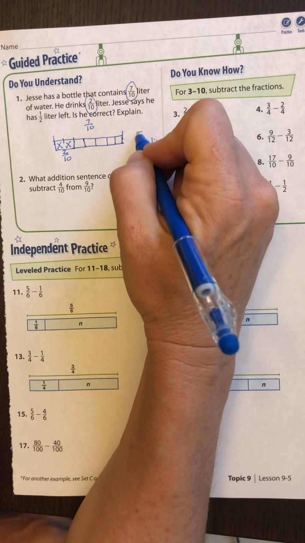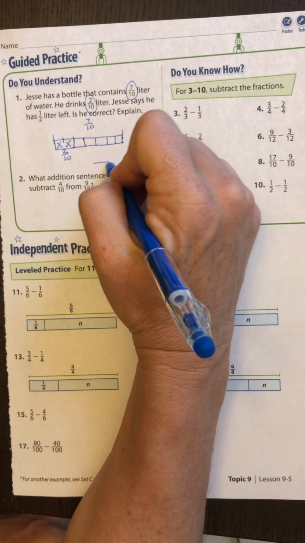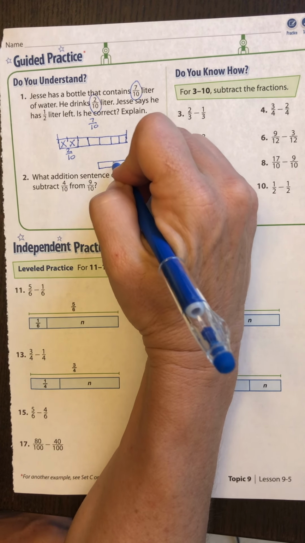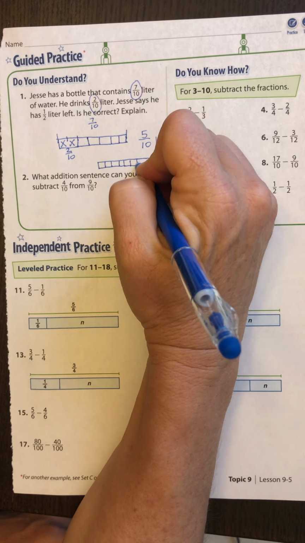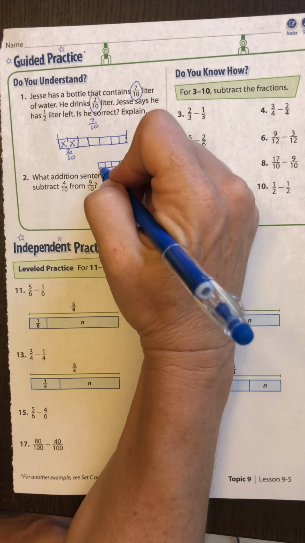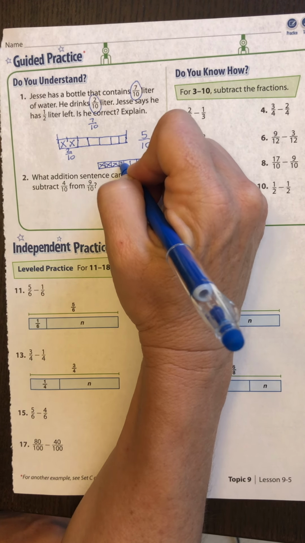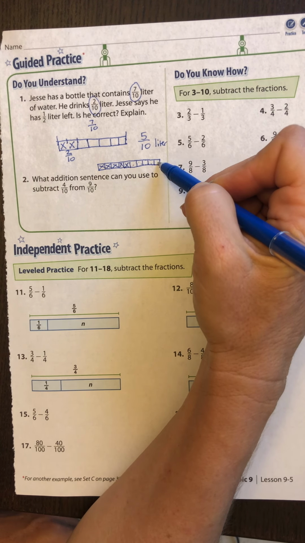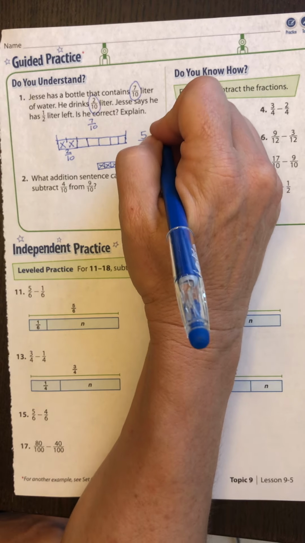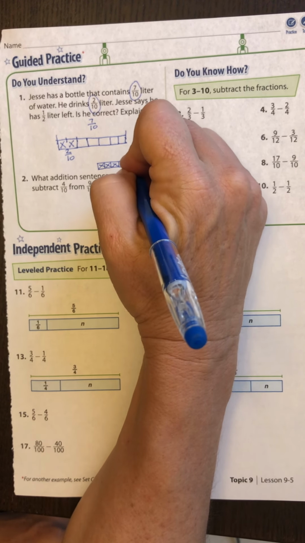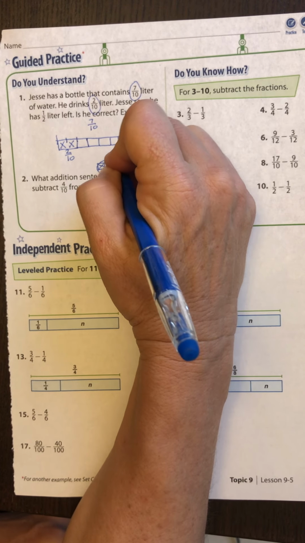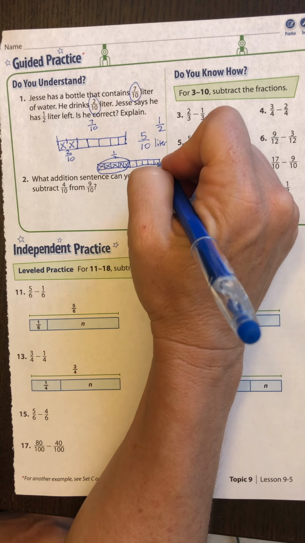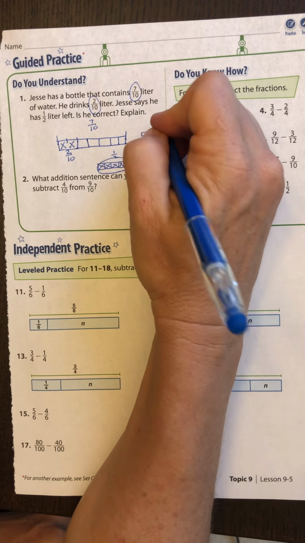Well, that's a very good question. If I have 10 equal parts of something, and 5 of them are gone, how many would I have left? 1, 2, 3, 4, 5. So yes, 5/10 is equal to 1/2. We could say this is 1/2 because 2 halves make a whole, right? This is the same size, the same amount as the other half. So 1/2 would be correct.